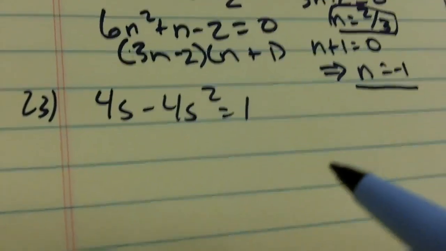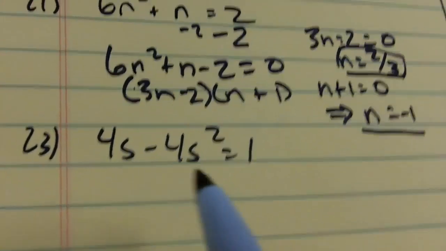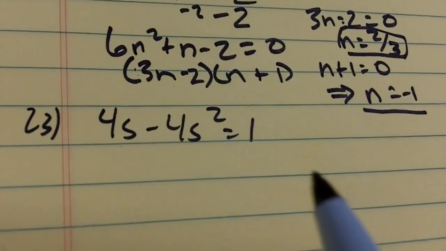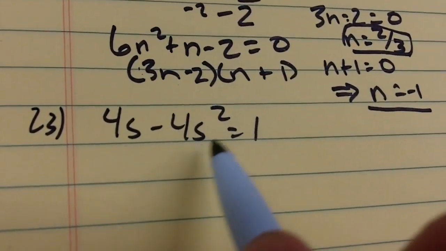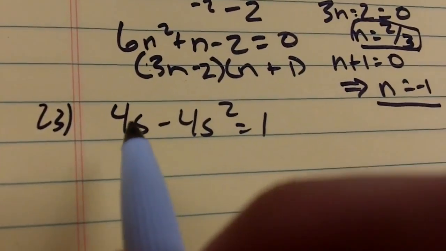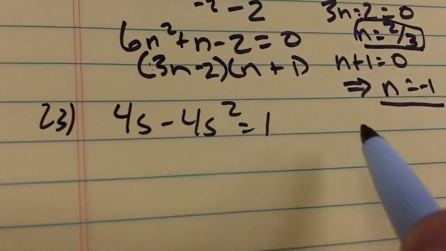Okay, on to the next one. 4s minus 4s squared equals 1. Is this in standard form? No. In fact, it's not standard form, and I don't even have a positive in front of the s squared term. So I want to move everything over to the other side so that I get positives where I want them. Put this in standard form.